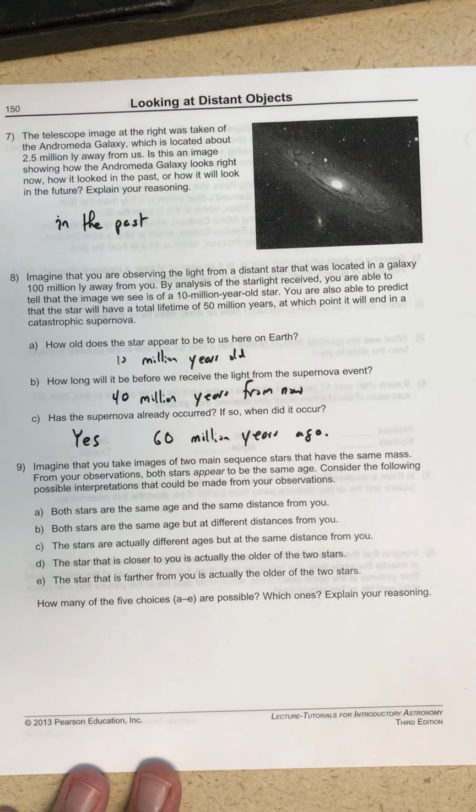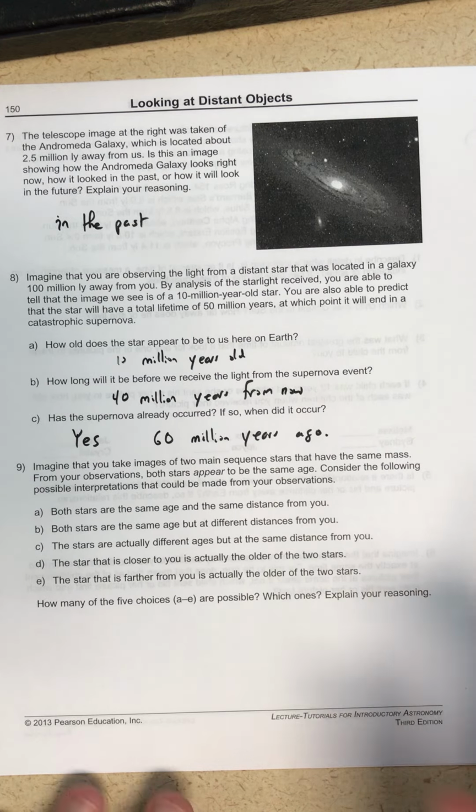From your observations, both stars appear to be the same age. Consider the following possible interpretations that could be made from your observations. So we'll go through them, and how many of the 5 choices are possible? Which ones? Explain your reasoning.